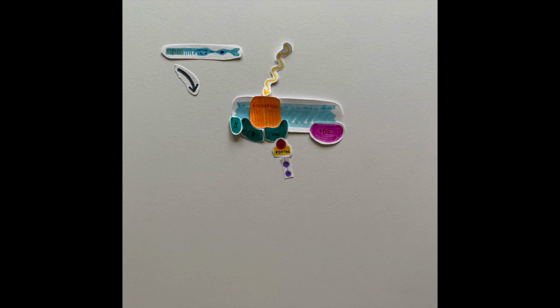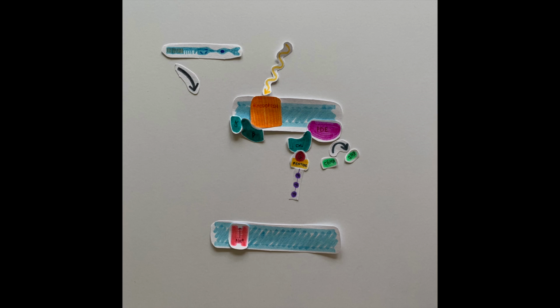The alpha subunit dissociates from GDP and binds GTP instead. It then dissociates from the beta and gamma subunits and activates cyclic GMP phosphodiesterase. The activated phosphodiesterase hydrolyzes cGMP into GMP, which reduces the overall concentration of cGMP in the cell. Decreased intracellular cGMP levels result in the closure of cGMP-dependent sodium channels, stopping the influx of sodium ions.